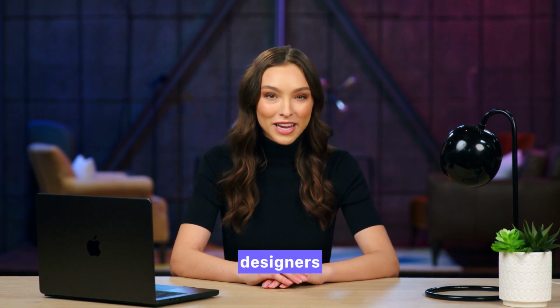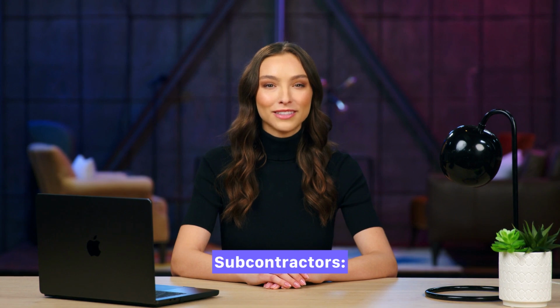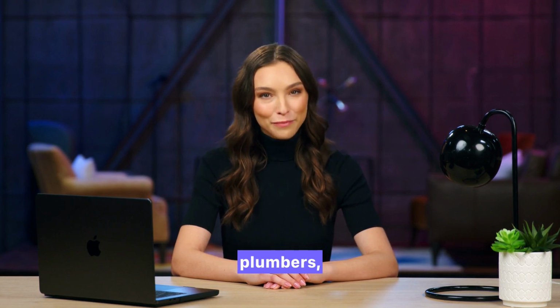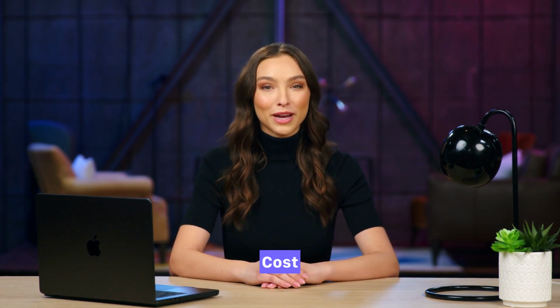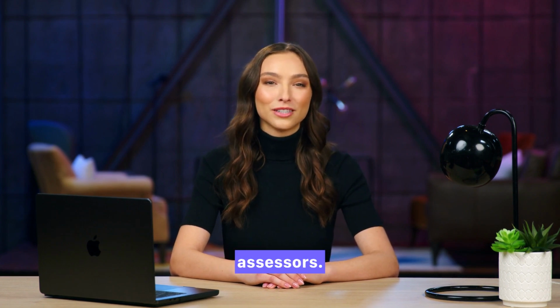3. The architect and engineers, the designers and technical experts. 4. The general contractor, the firm that builds the project on site. 5. Subcontractors, specialists like electricians, plumbers, steelworkers. 6. Consultants, cost consultants, safety inspectors, and environmental assessors. Communication and collaboration between these roles is critical for project success.